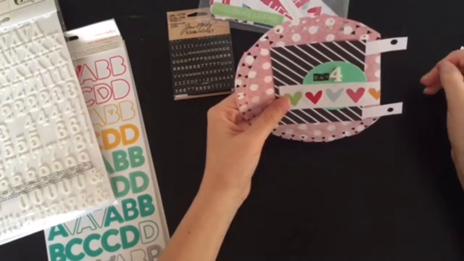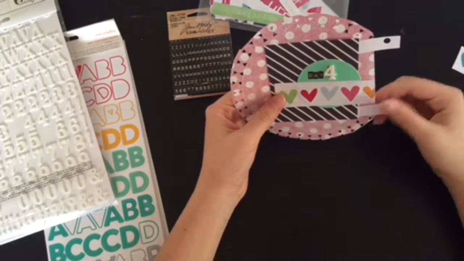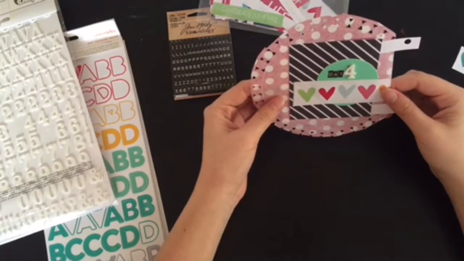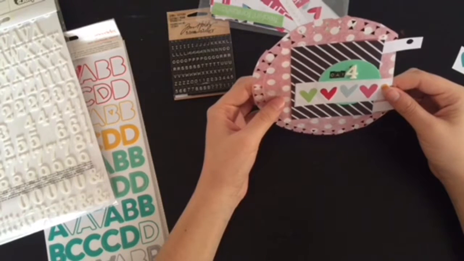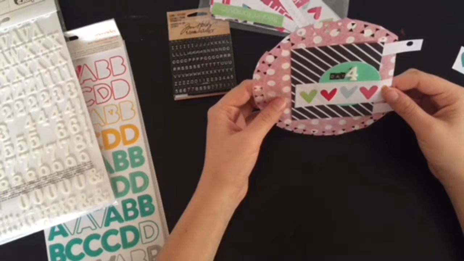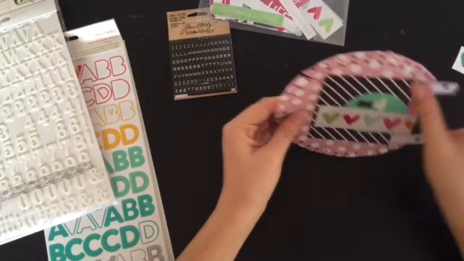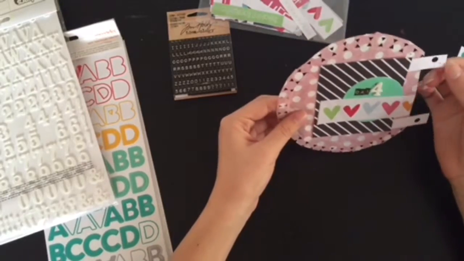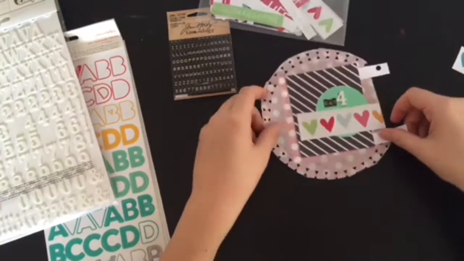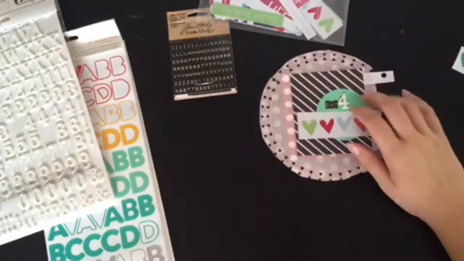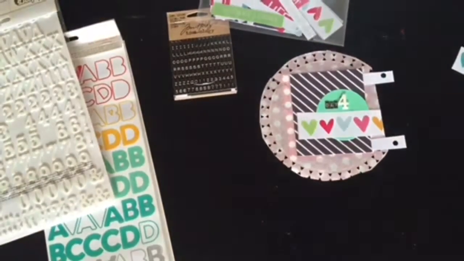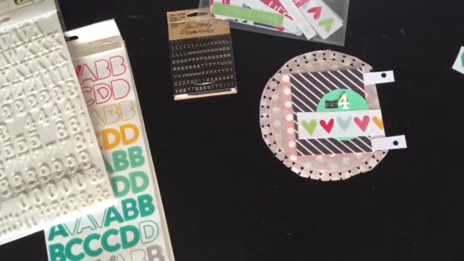So there's day 4. I don't know, I feel like it should be on something. And these white labels are a bit distracting. Let's get my Distress inks and see if I can do something about that.